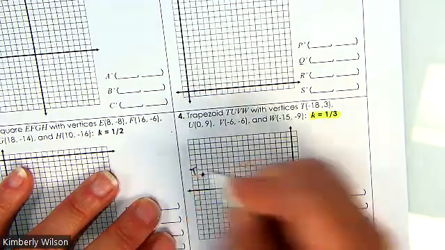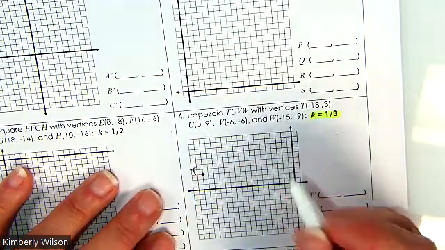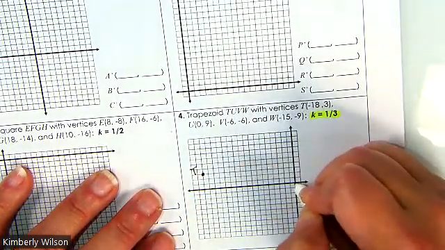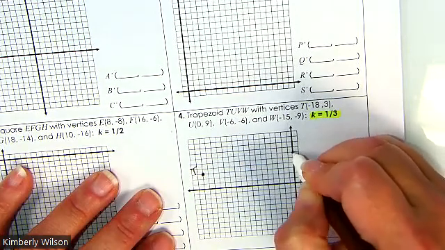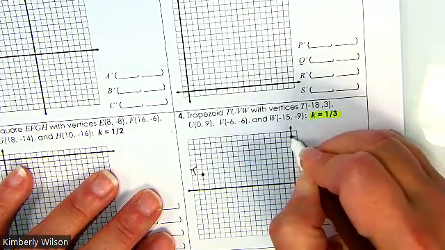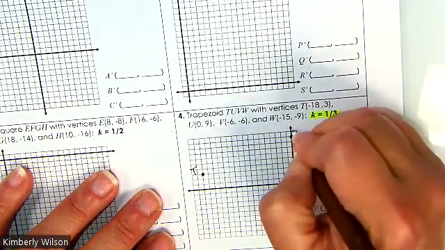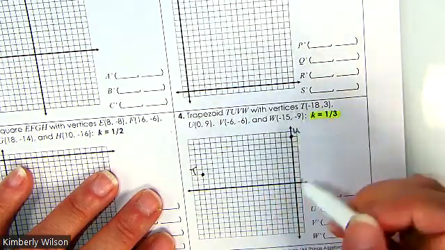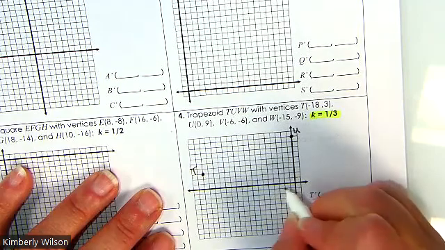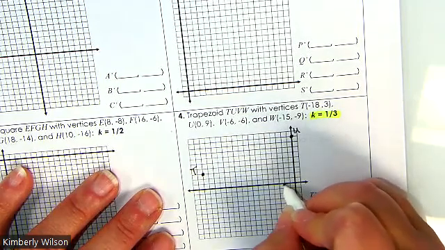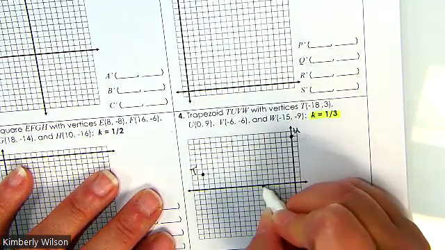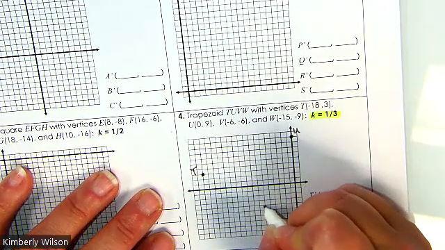So there's T. And then we have 0, 9. So that's U. And then we have -6, -6.